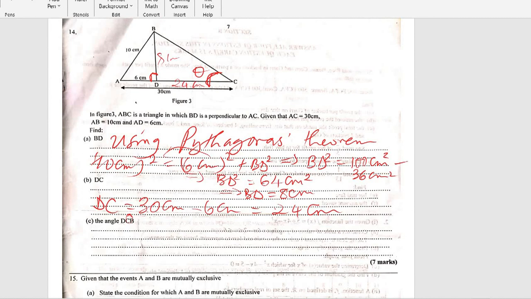Which trig ratio do we use when we have the opposite and adjacent? We use tan. So we have tan theta is opposite, 8 centimeters, divided by 24 centimeters, which is 1/3. Now, for us to have the angle, theta will be tan inverse of 1/3, which is 18.4 degrees. That's the answer.